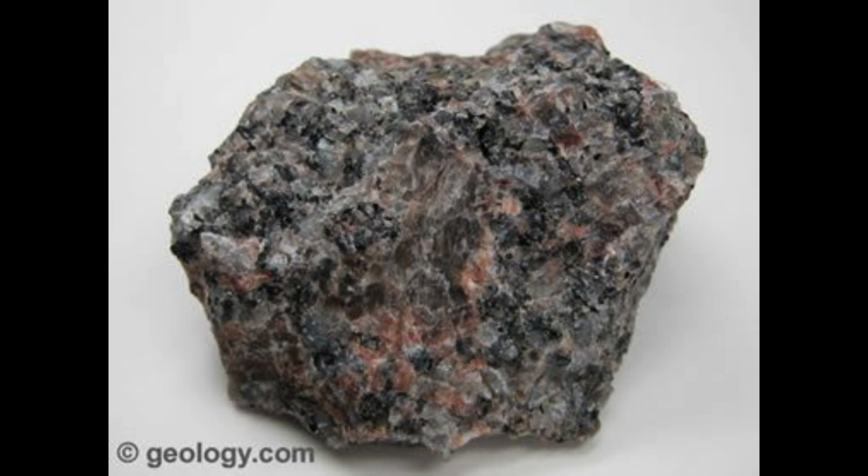Now, as the crystals are large, they definitely needed a lot of time to cool down. So I would say that this was beneath the Earth's surface. We can say that the rock is intrusive or plutonic in origin.